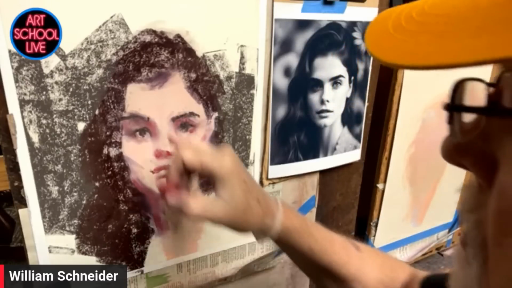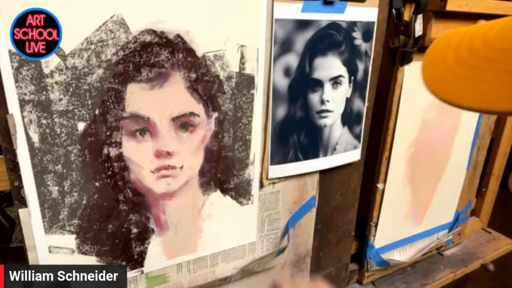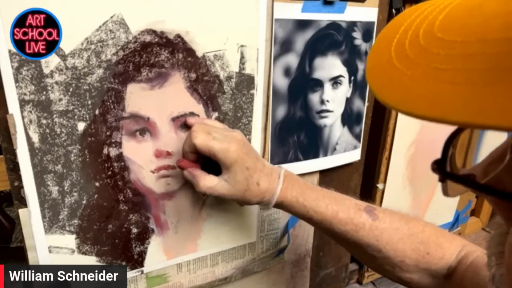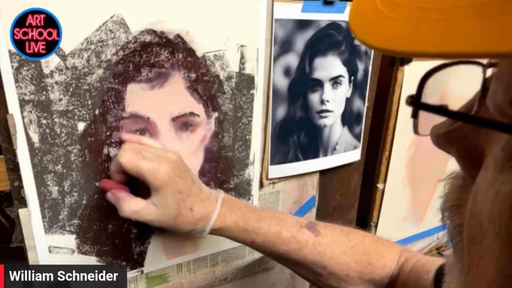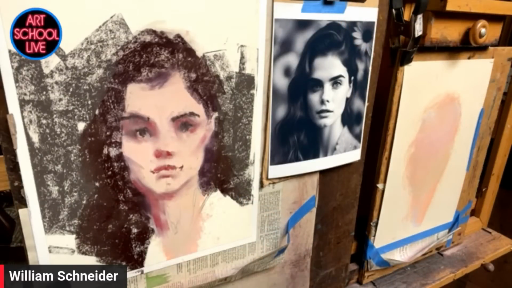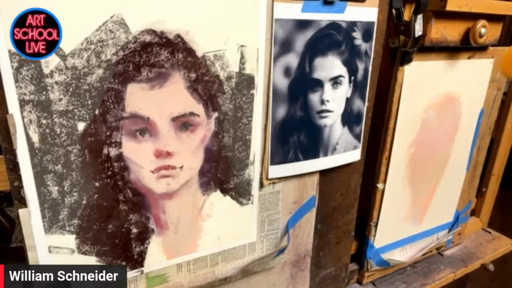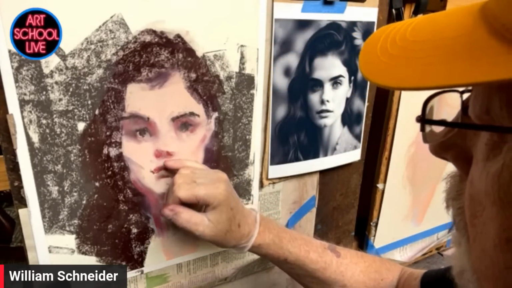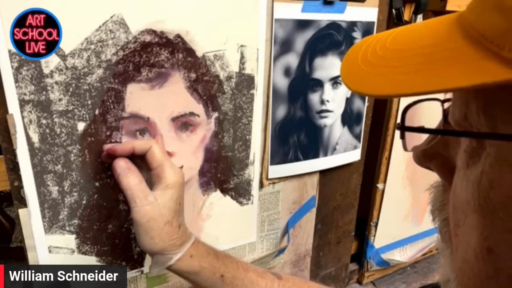Now notice how sloppy this is. And by sloppy, I mean the edges are ill-defined and it just sort of bleeds into what's around it. We can always tighten things up. That's easy to do. But to get something looser is devilishly difficult. And so if you start out relatively loosely, you're in better shape.